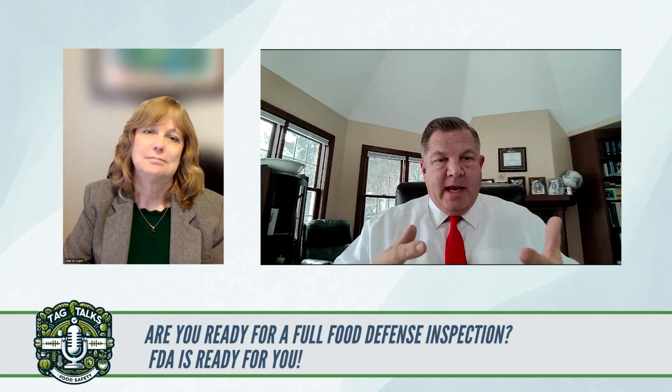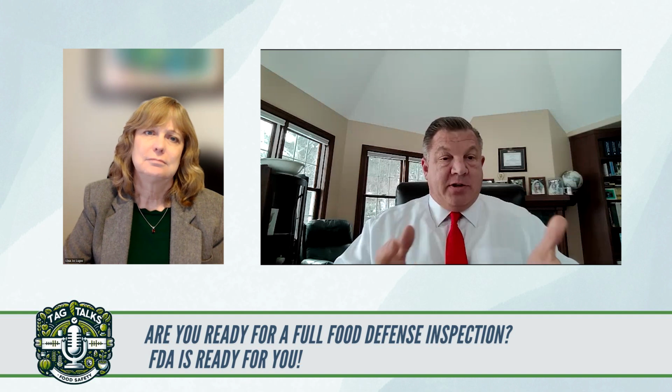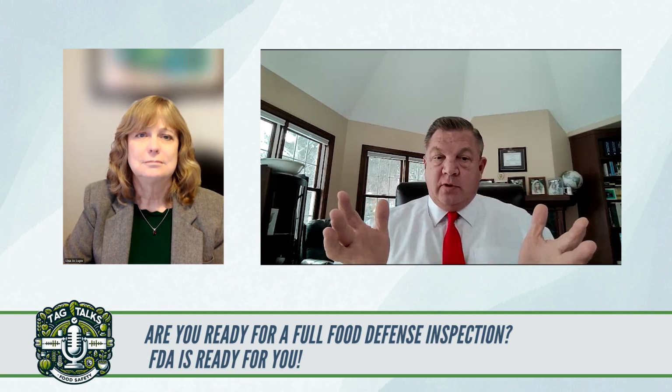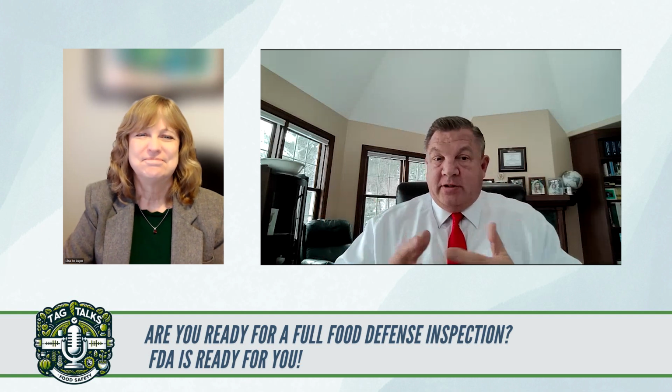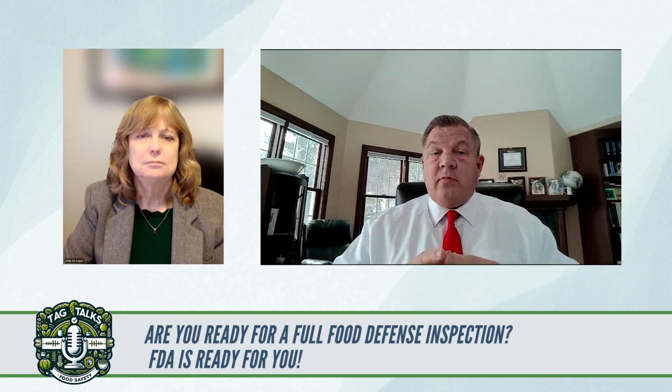The third main thing I see are companies who've used the food defense plan builder that the agency gave the industry to use. And the food defense plan builder version 2.0 is completely aligned with the rule. If you're using version 1.0, I'm sorry, you have to redo it. It does not align with the rule. Only about 20% of it does. But version 2 completely aligns with the rule.